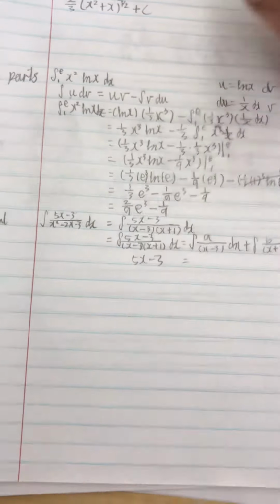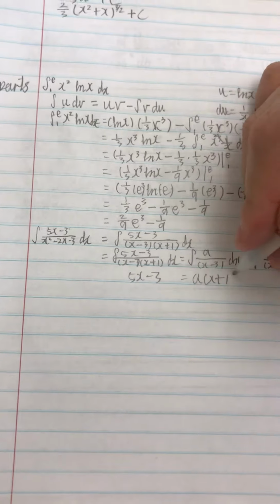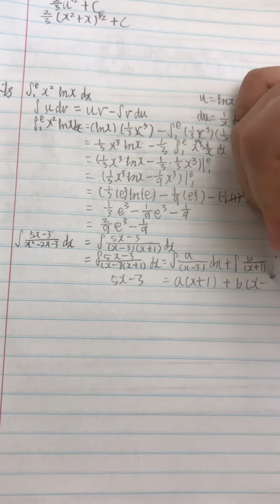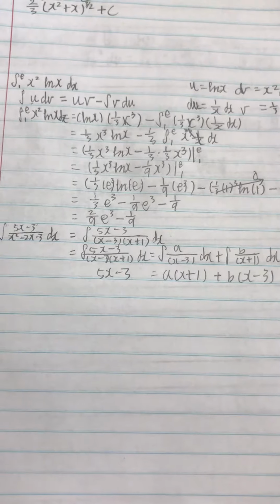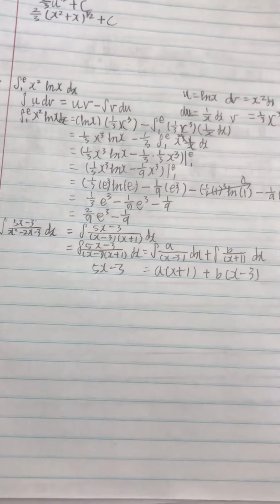And because of that, we can basically say 5x minus 3 is equal to a times (x plus 1) plus b times (x minus 3). So now we will try to figure out what's the value of a and b.